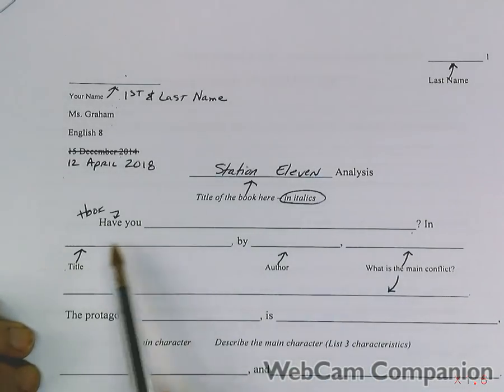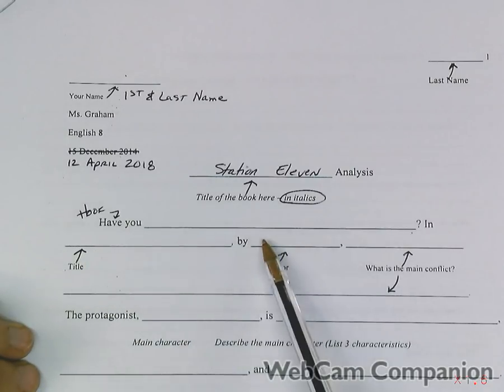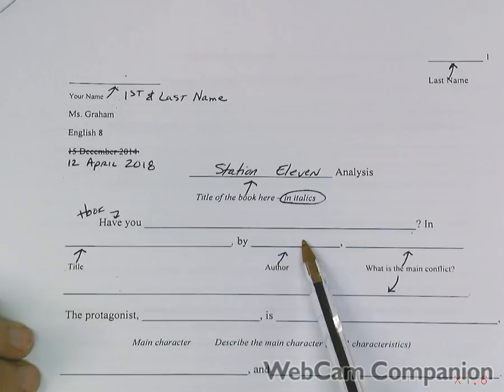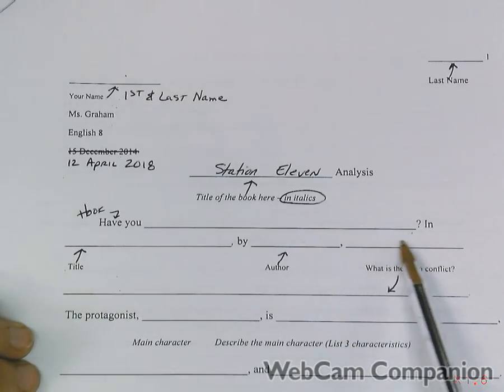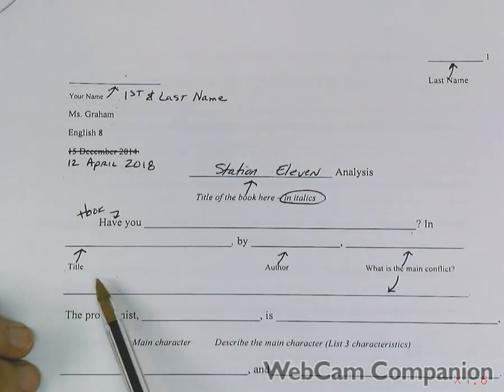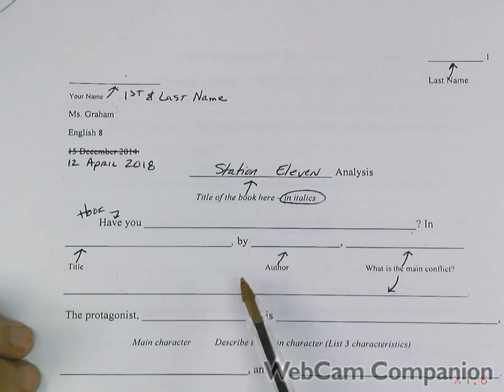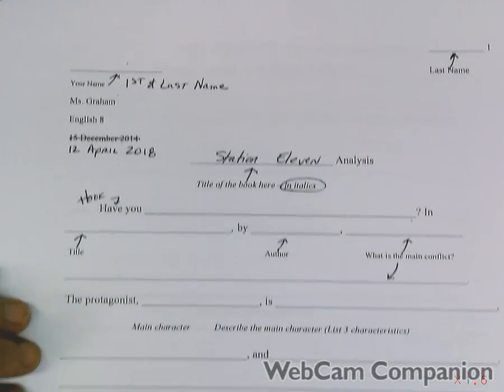So, for example, I would say Station 11 by Emily Patel is a story about a post-apocalyptic world, or a dystopian world, okay, where a virus has killed off most of humanity. That's the main conflict in the book. All right, then we get here.